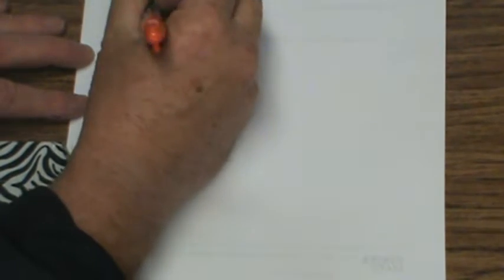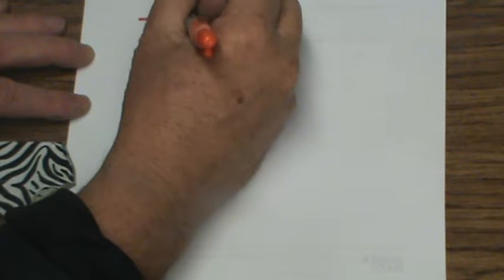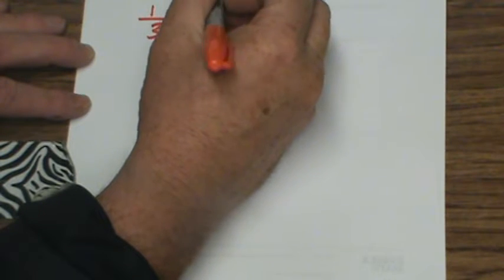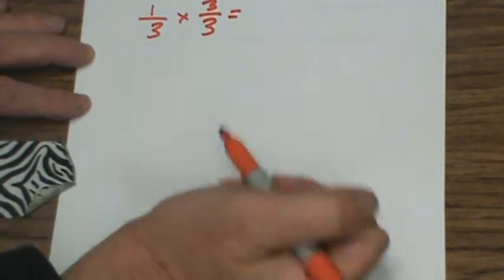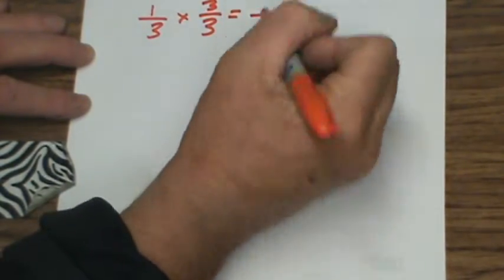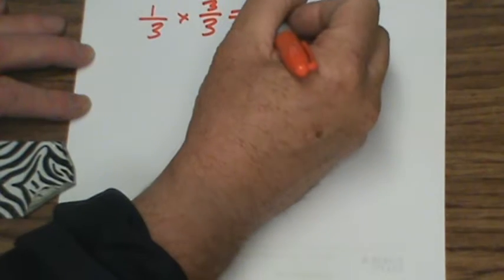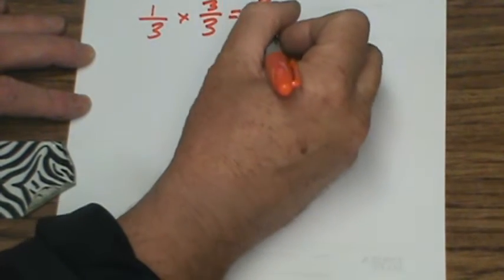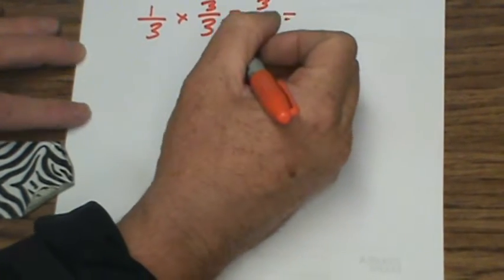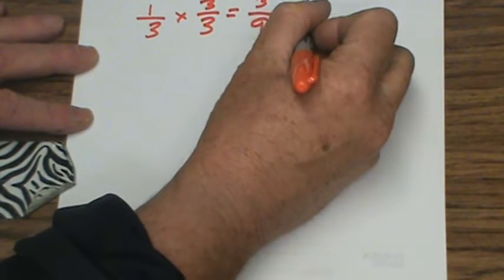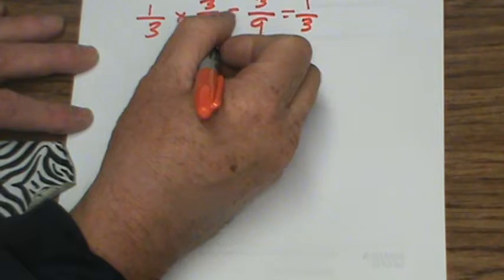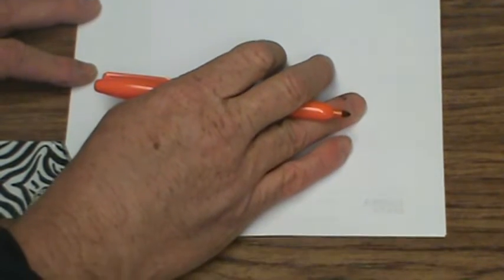Let's do 1/3 of 1, or 3/3. What would 1/3 of 3/3 be? Tough one here. 1 times 3 is 3, and 3 times 3 is 9. What could we simplify that to? Well, 3 divided by 3 is 1, and 9 divided by 3 is 3. So 1/3 of 1 is indeed 1/3.